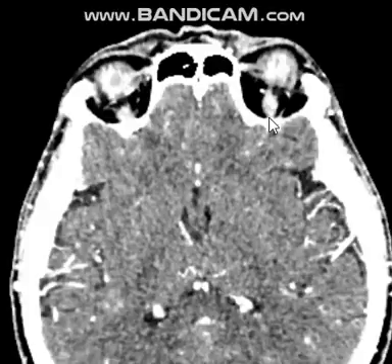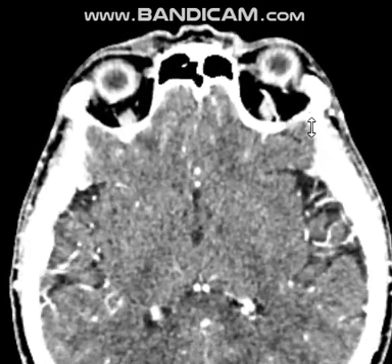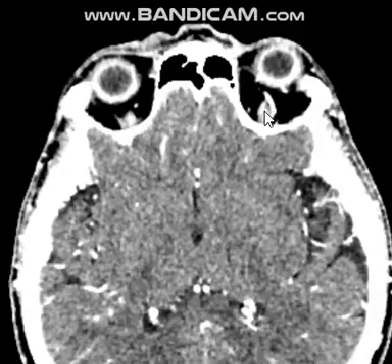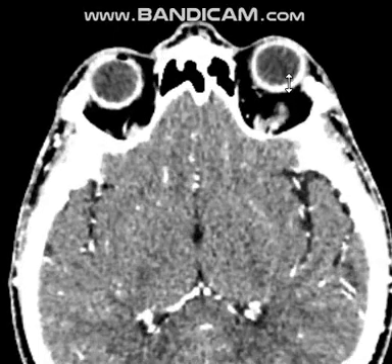Can you see this larger one? This is the superior ophthalmic vein. It is seen at the upper cuts of the orbit, and it's enhancing. The ophthalmic artery and the superior ophthalmic vein are both enhancing.